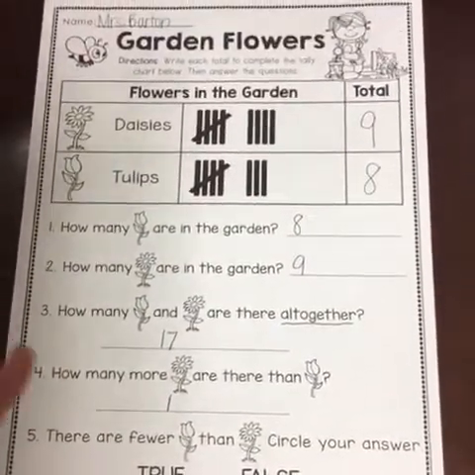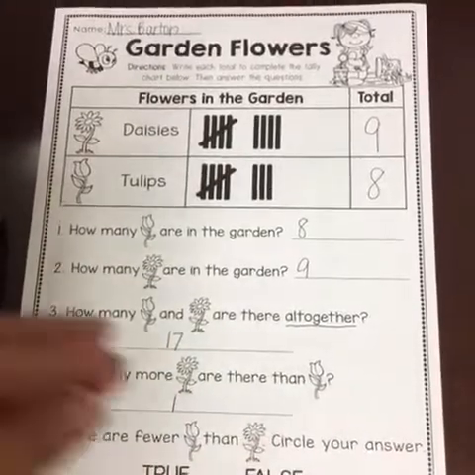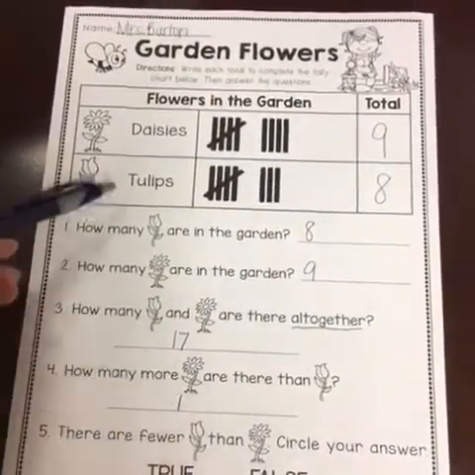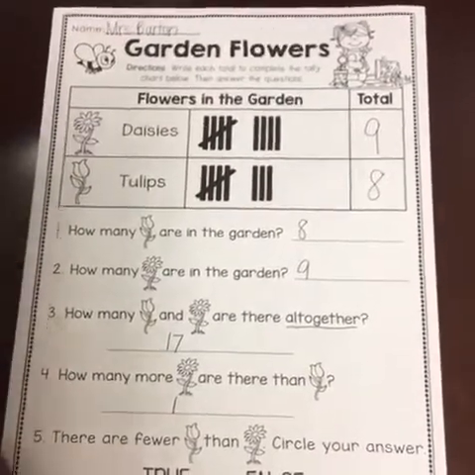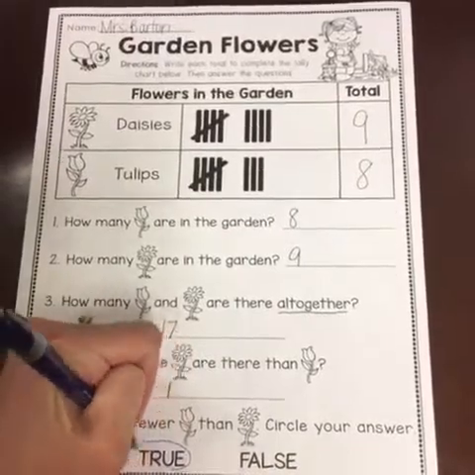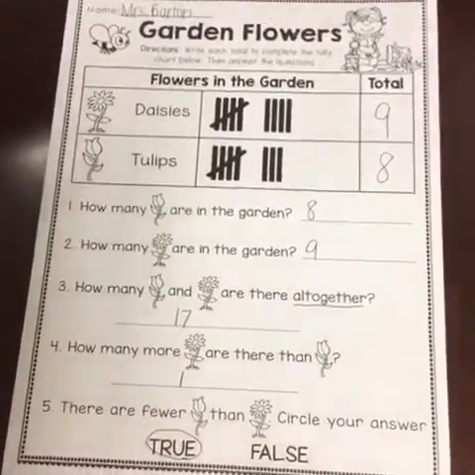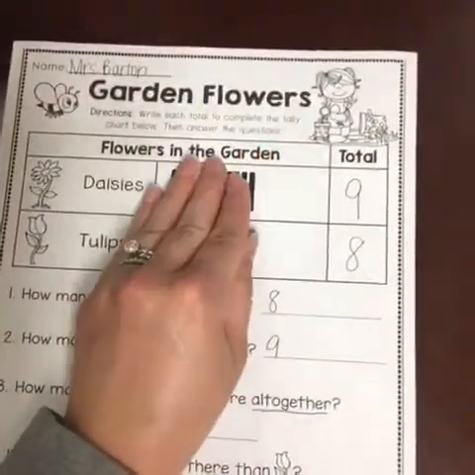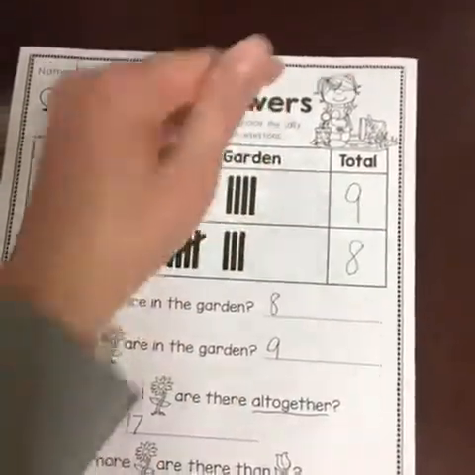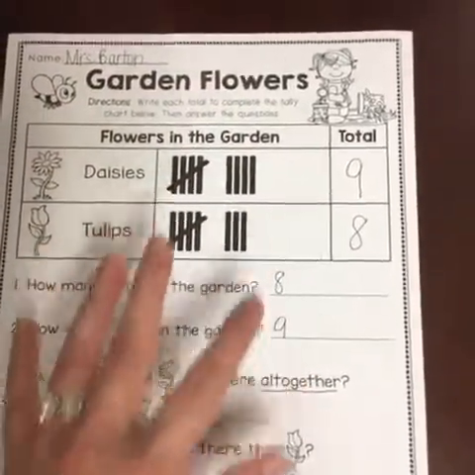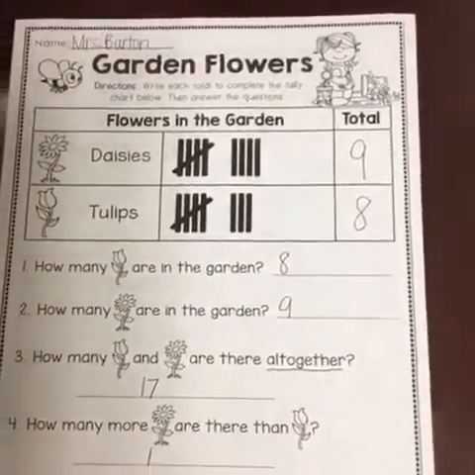That's right, it means that it's smaller, like my number is getting smaller. So is it true that there are fewer tulips than daisies? It is true. So I'm going to come right here and circle that. Do you see how, boys and girls, I was able to look at the data that was collected, and because it was organized so nicely, I was able to answer questions about it very easily?